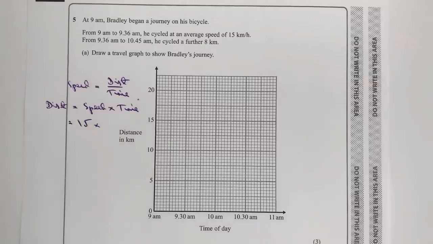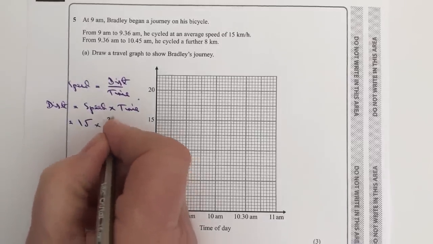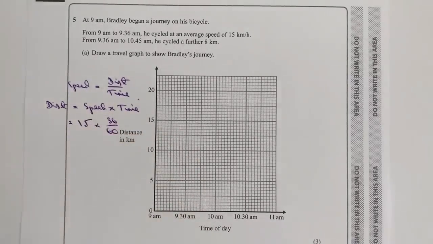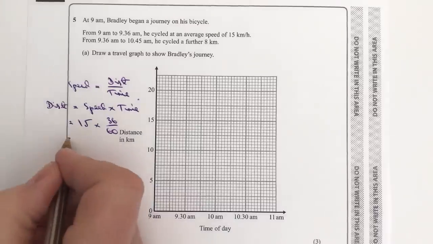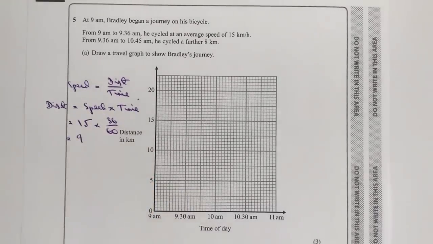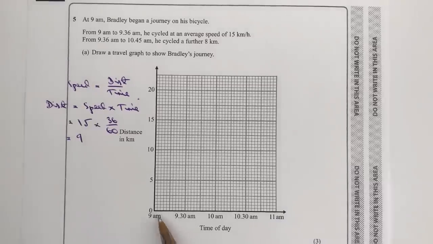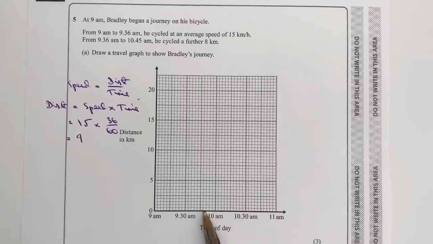So at the moment we've got 36 minutes, so I'm going to write this rather than time as 36, I'm going to write it as 36 out of 60, because out of 60 means out of a whole hour. Now if you wanted to put that on a calculator, I think it works out as 0.6, something like that. But if you just leave it as it is, that's perfectly fine as well. And when you put that in a calculator as it is, you're going to get 9 kilometers.